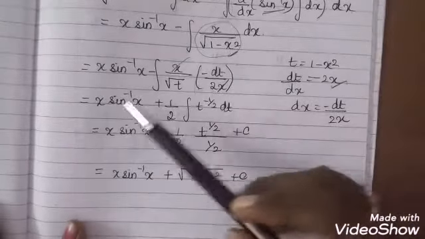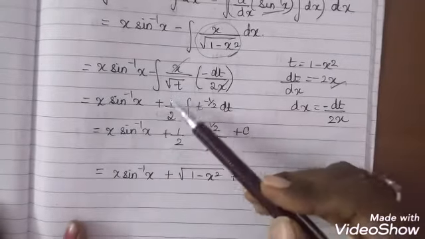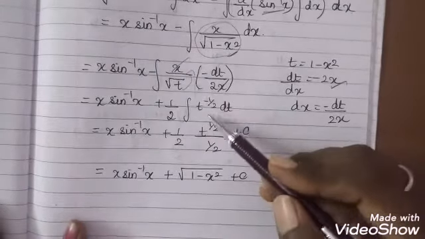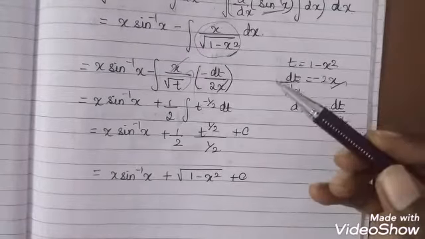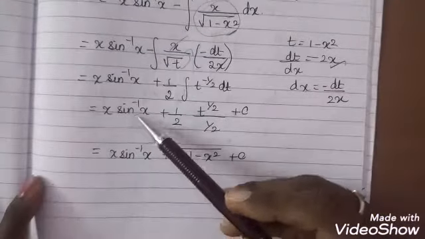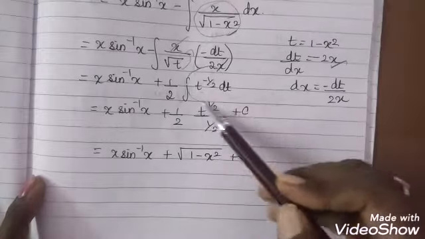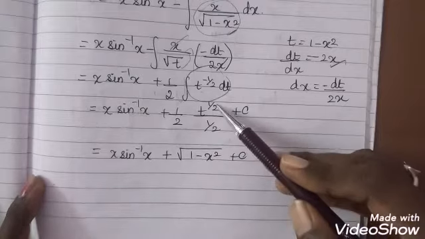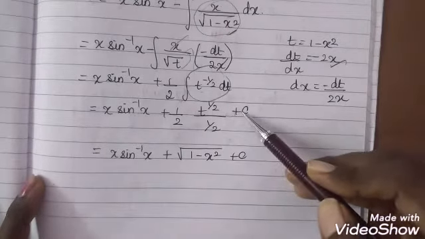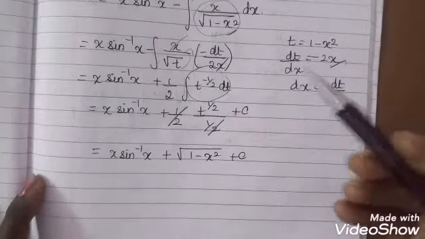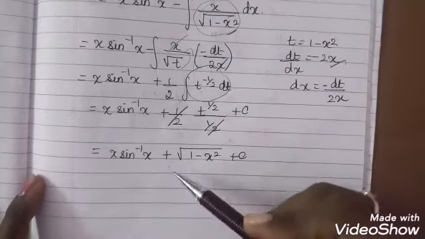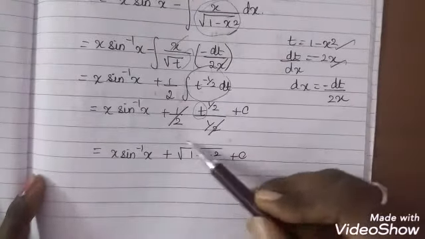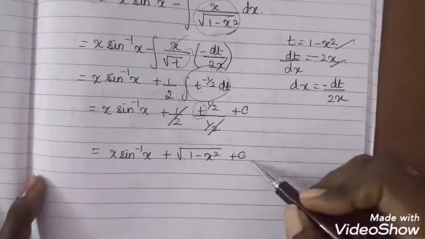So it gets cancelled. So x into sine inverse of x, minus into minus is nothing but plus 1 by 2 integral of, this goes to the numerator. So you can write it as t power minus 1 by 2 dt. Got it? So you will have it as x sine inverse of x plus 1 by 2 into, what's the formula you can have here? X power n plus 1 divided by n plus 1. So you have it as t power 1 by 2 divided by 1 by 2 plus a constant you get. So 1 by 2 and 1 by 2 get cancelled. So you will have it as x into sine inverse of x plus, what is the value of t here? 1 minus x squared. So you will have it as square root of 1 minus x squared plus a constant.